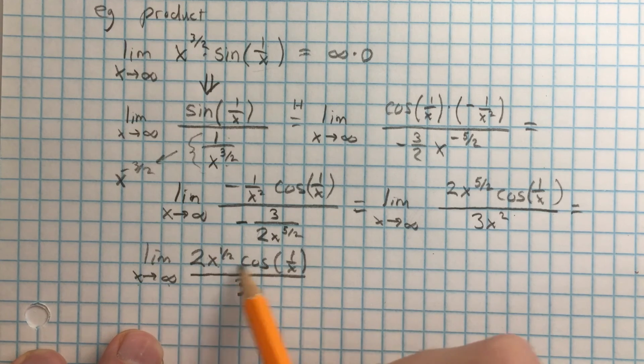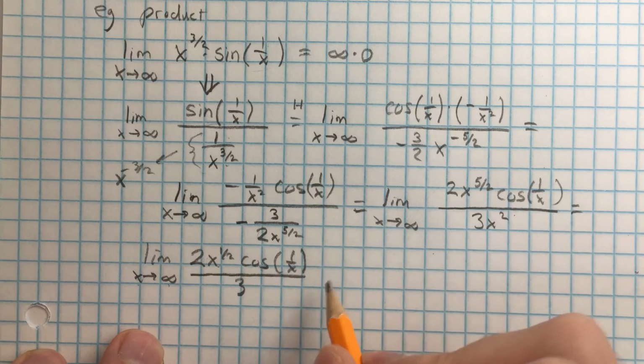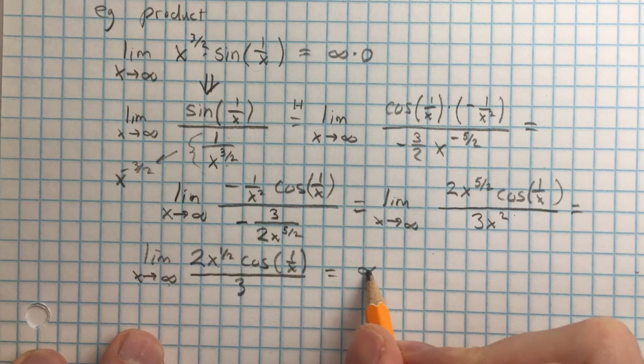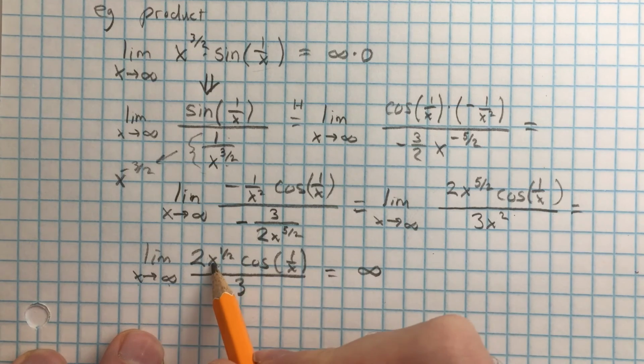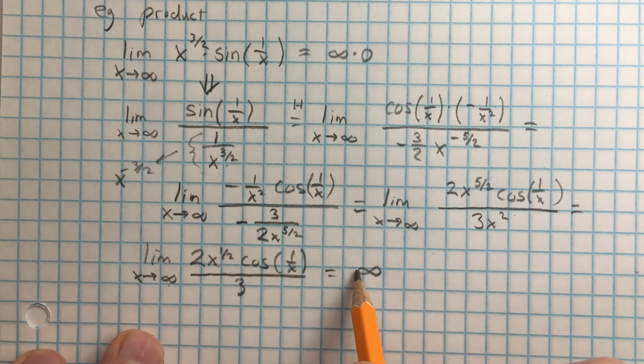And since all the quantities here are positive, we now know the answer is infinite. So again, infinity times 1 is still infinite. 2/3 is not going to back down that infinite growth, so we have our answer.